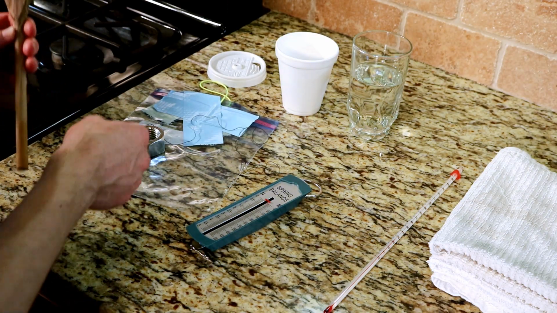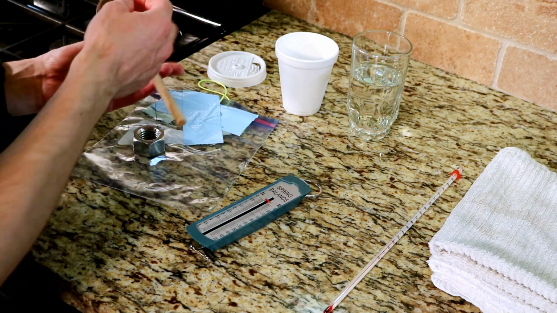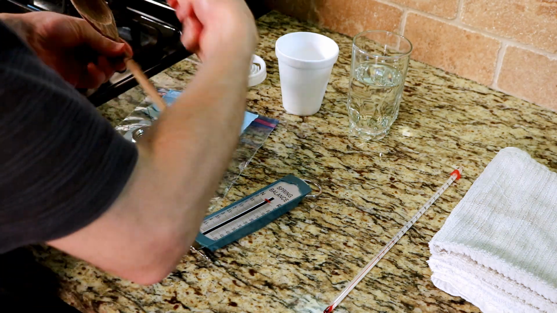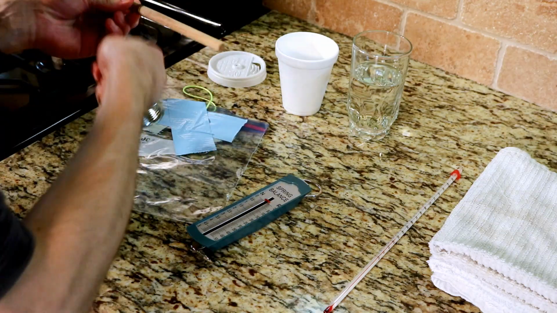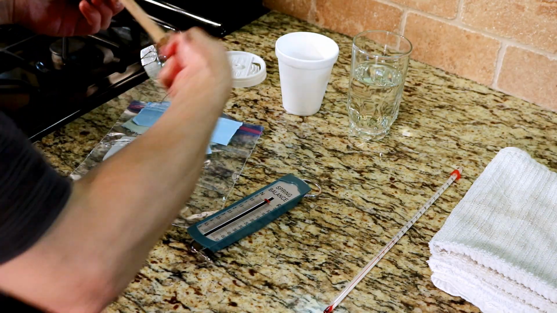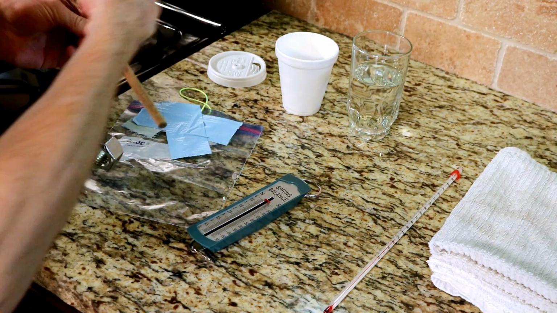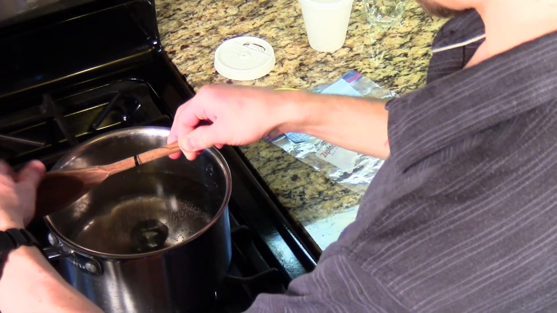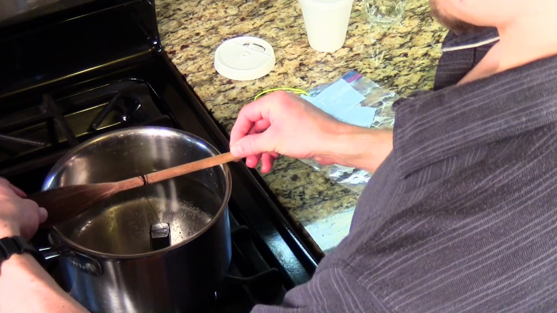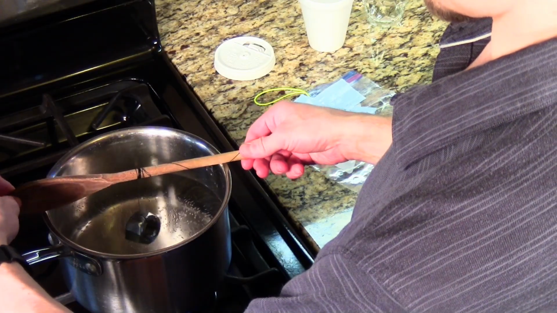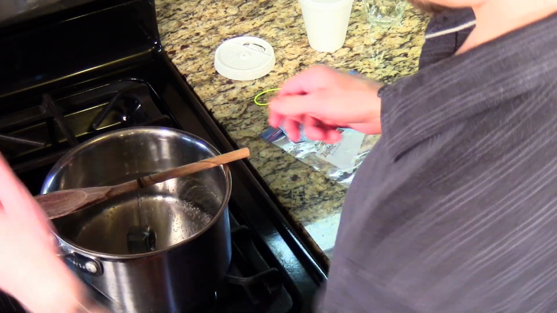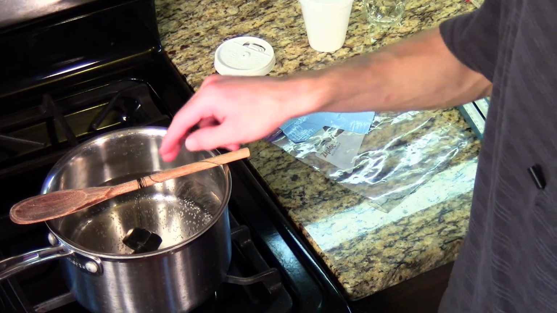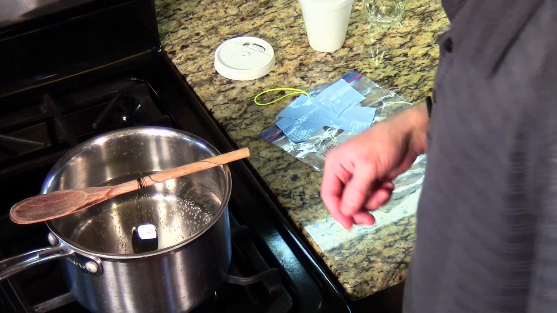Then get a wooden cooking spoon or something that you can wrap the string around. And I'm just going to wrap it around like this and then use this to suspend the nut in the water. When you do this, adjust the height so that it's hanging below the surface of the water, but it is not touching the bottom of the pot.